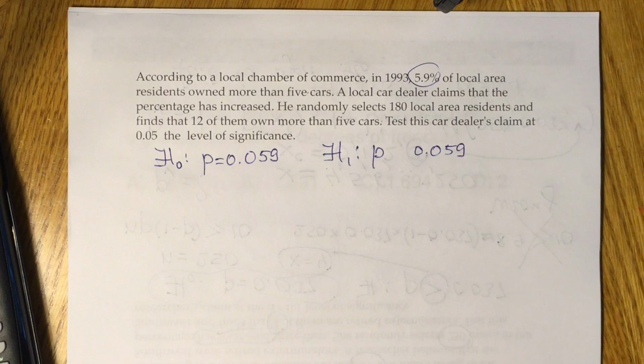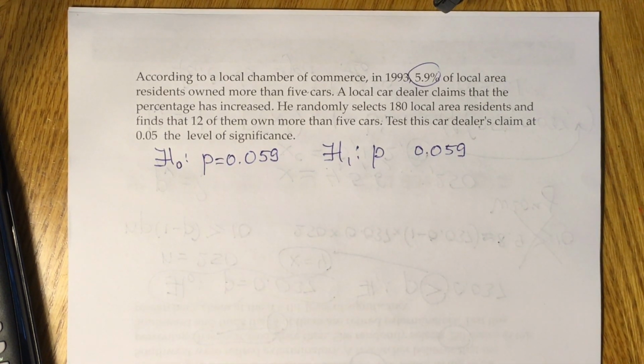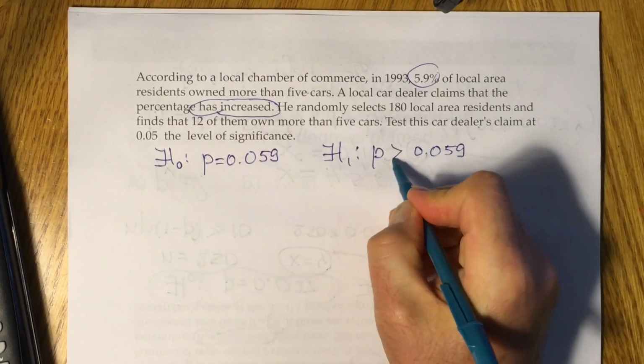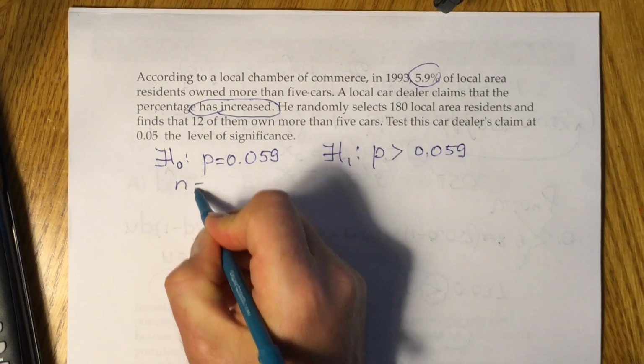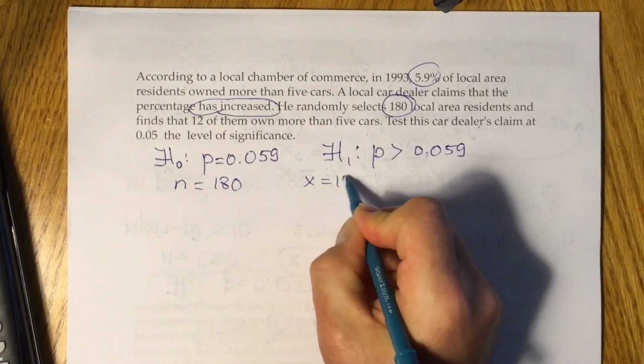And we have to look at the keyword in the condition of the problem. In our case, it has increased. Increase means become greater, so greater is the valid sign in our case. Now, sample size in our case is 180 and x is 12.